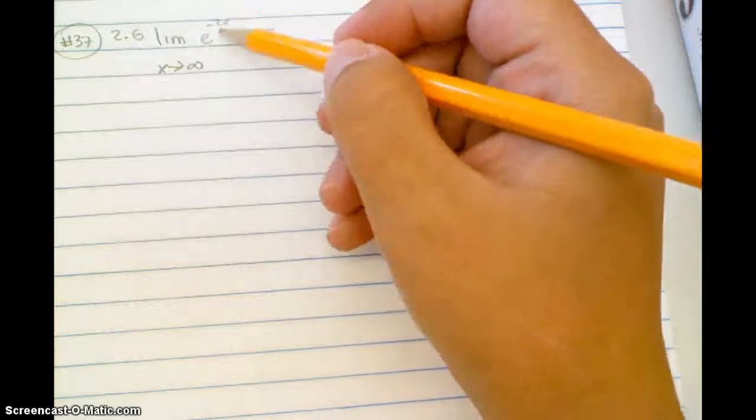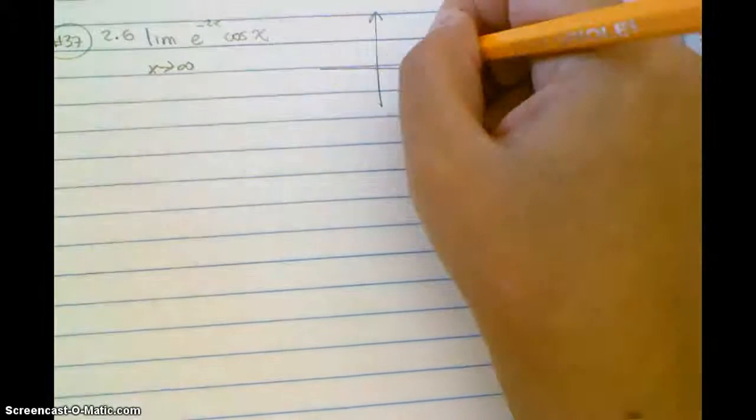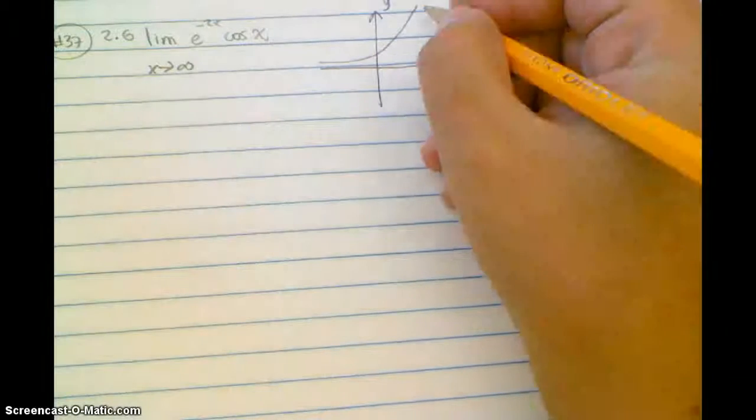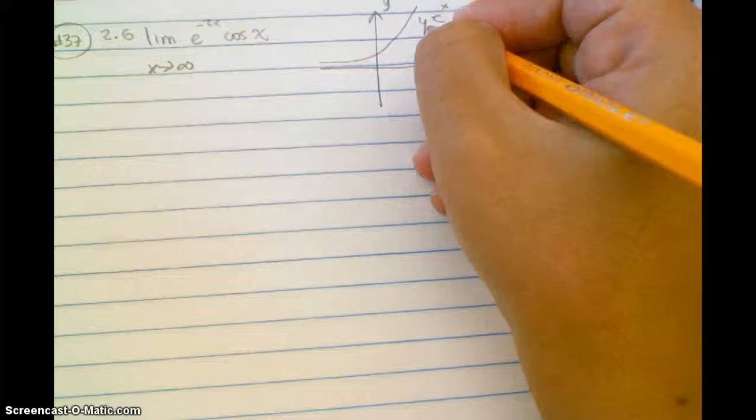And then here we have e to the -2x. Let's remember what this transformation from the parent function is. I have the parent function y equals e to the x.